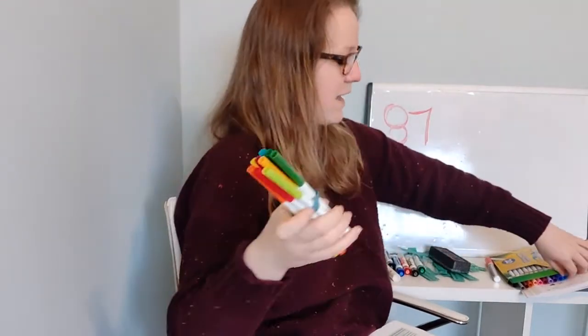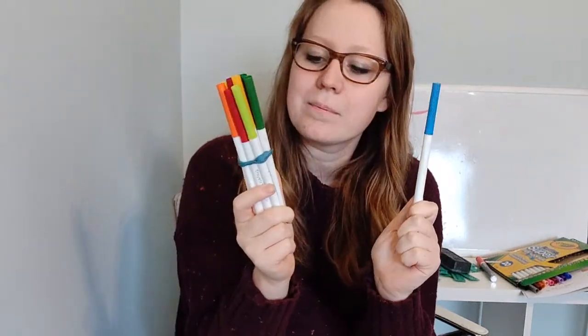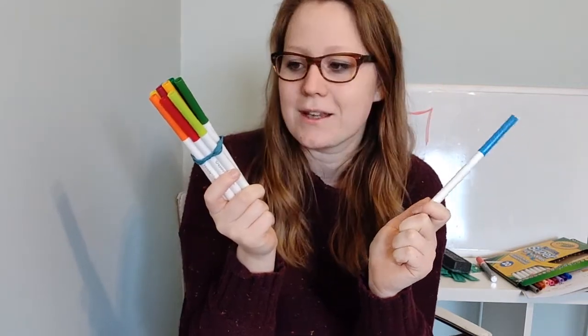Okay, so I have one group of 10, and I have one single marker. So this is one group of 10 and one ones. What number would that be? It's like there is a 1 in the tens place and a 1 in the ones place. What number is that?